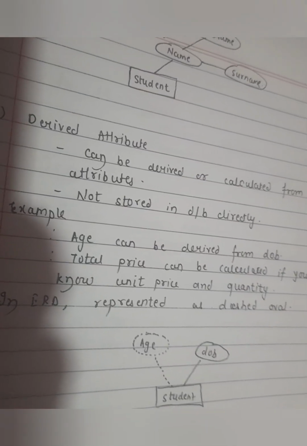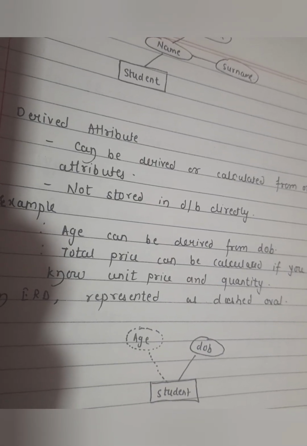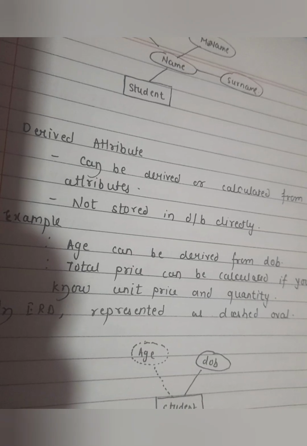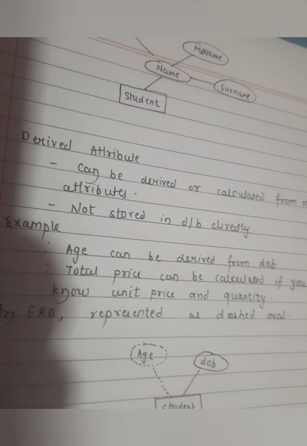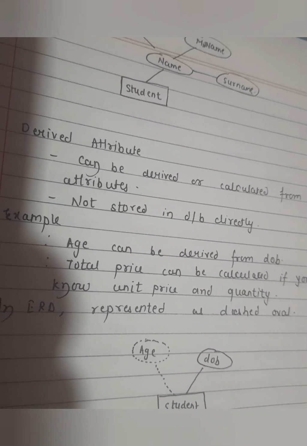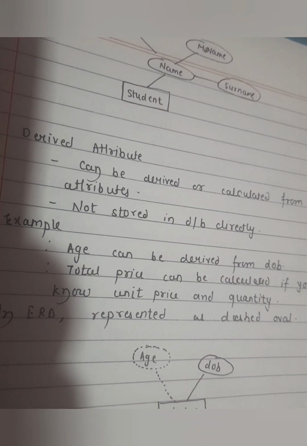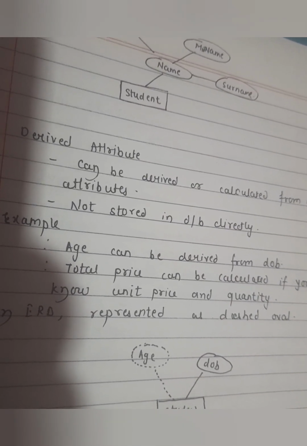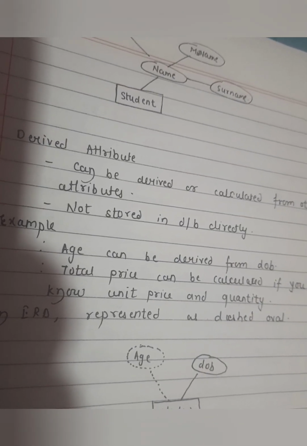Now let's start with the derived attributes. Derived attributes can be derived or calculated from the entities or the previous attributes. They are not stored in the database directly. Example, if you have a date of birth of a person, you can easily derive the age of that person. Also, if you have the quantity of products and you know the value of a single product, you can easily calculate the total price of that particular product, right?